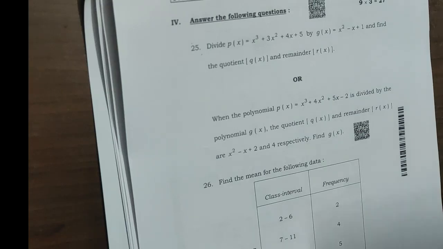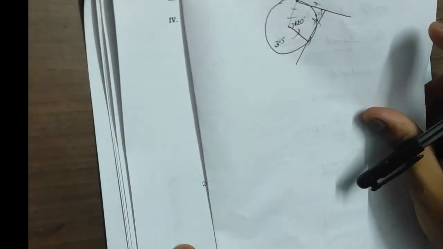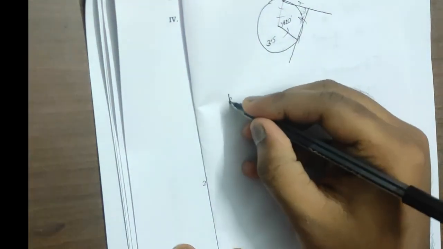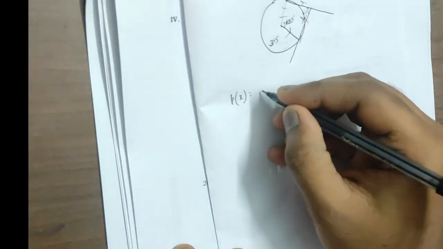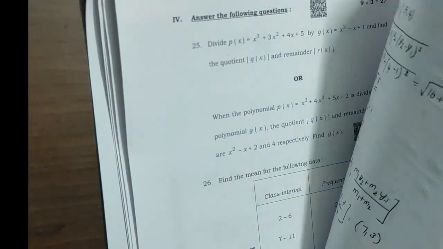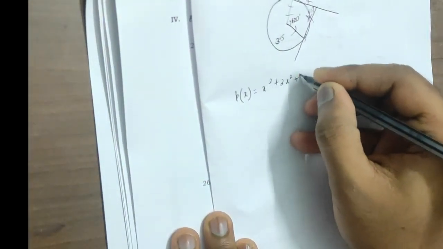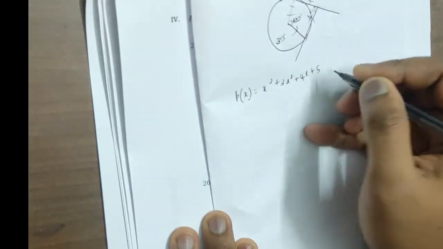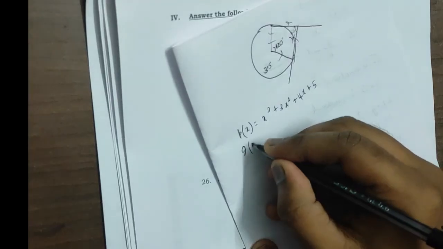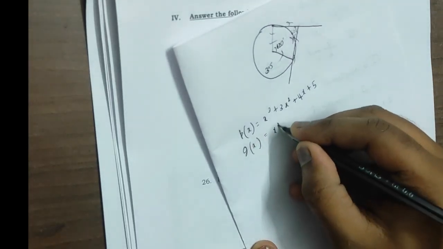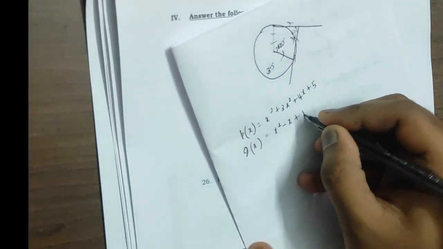Let us see how we can solve this question. They are given us two polynomial equations. P of x is equal to x cube plus 3x square plus 4x plus 5, and g of x is equal to x square minus x plus 1.